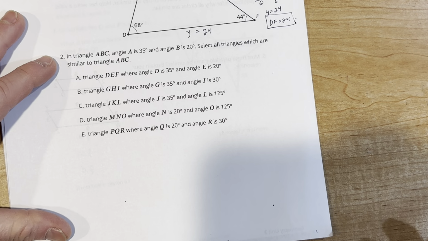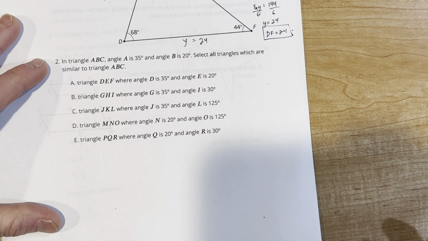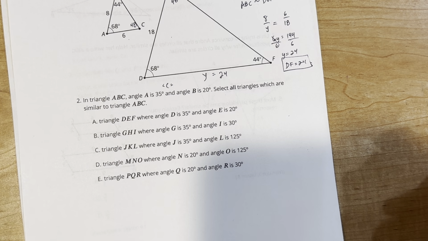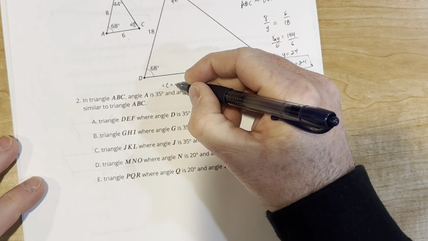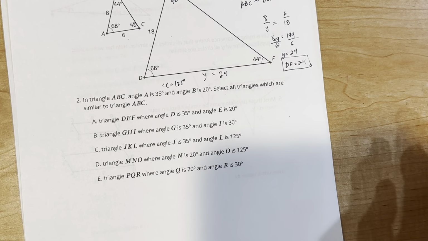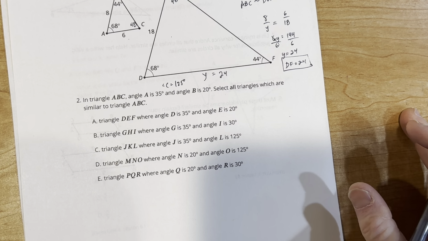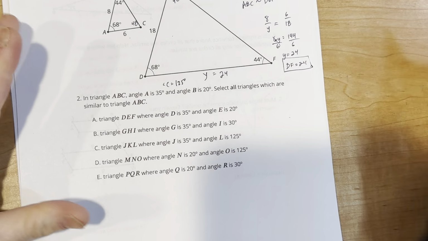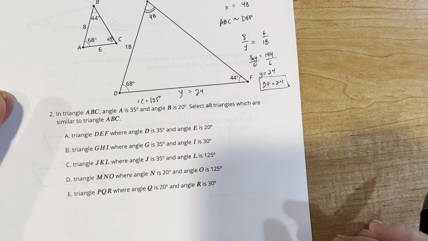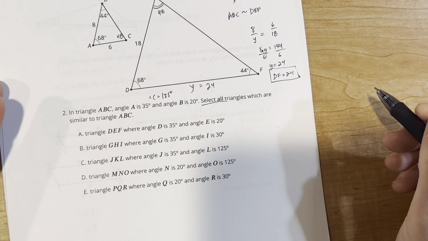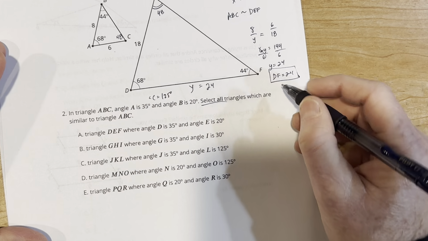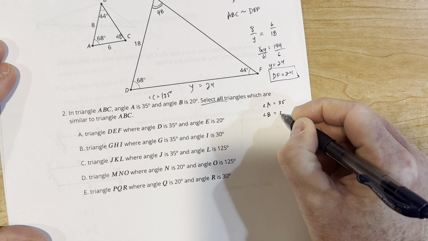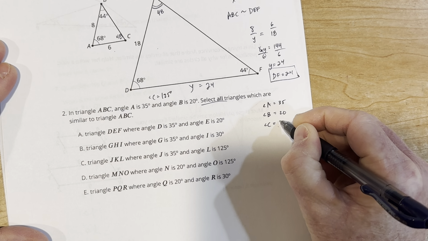All right, in triangle ABC, angle A is 35, angle B is 20. That means that angle C equals 125. Right? Yeah, okay, so angle C will equal 125. How do I know that? They all add up to 180. So that's just the triangle sum theorem. Okay, so select all triangles which are similar to triangle ABC. So we have angle A equals 35, angle B equals 20, and angle C equals 125.